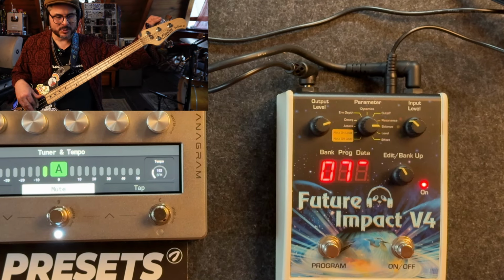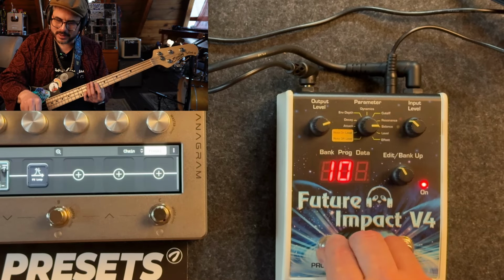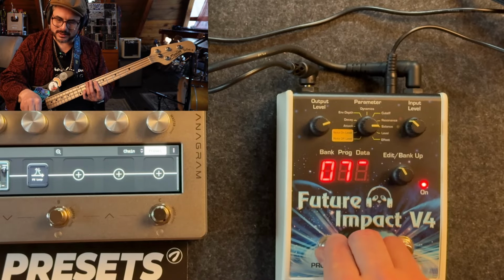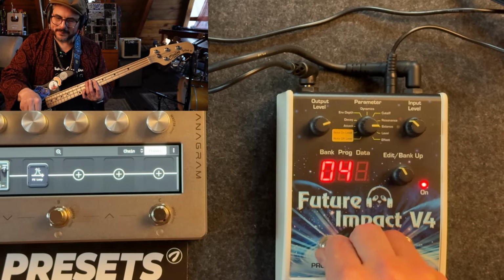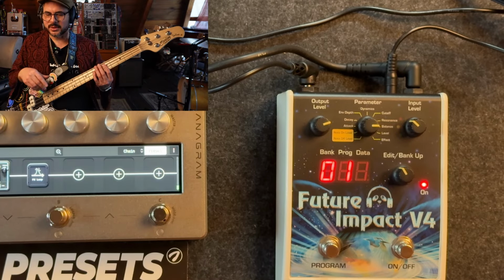And yeah, this is a program of presets, right? And this is number 7. It has a whole bunch. So if I double press, it goes backwards, see? So let's go to number 1. Yeah, just listen to all the presets.